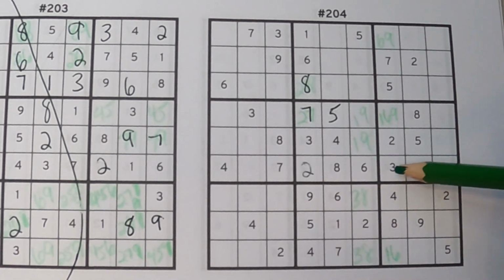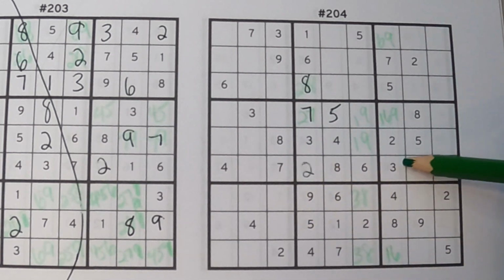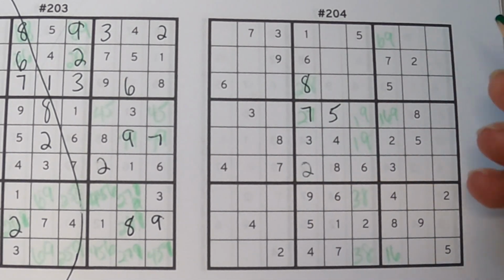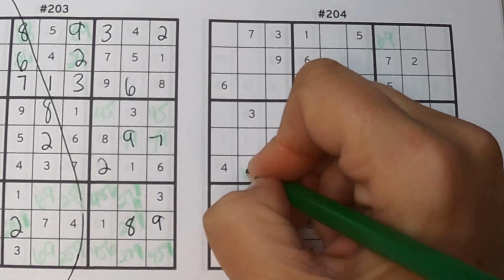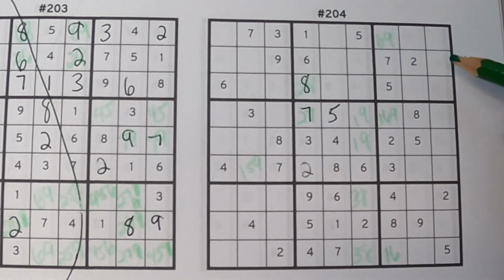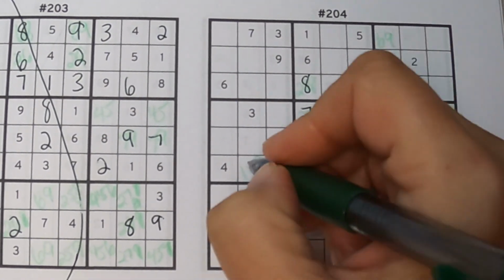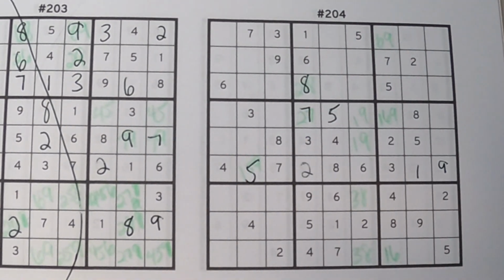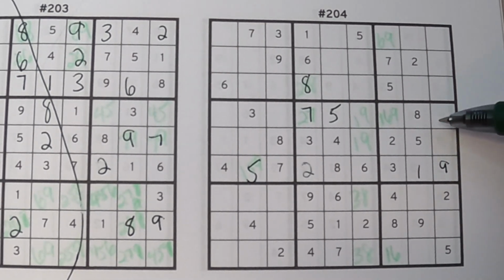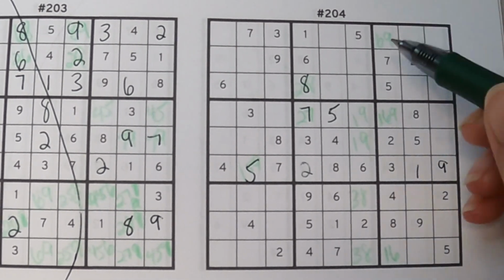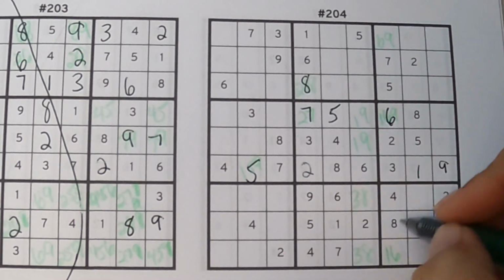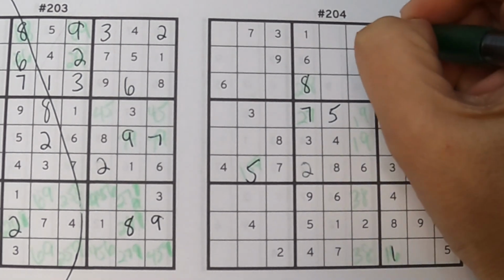If we look at this row, we're missing 1, 5, and 9. No help here. 1, 5, 9. 5 and 9 here means this is our 1. That 5 makes this our 9, 5. For this box, that 1 and 9 would make this our 6, 1, 9.